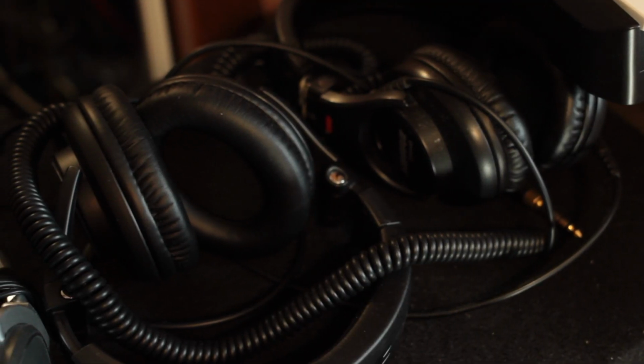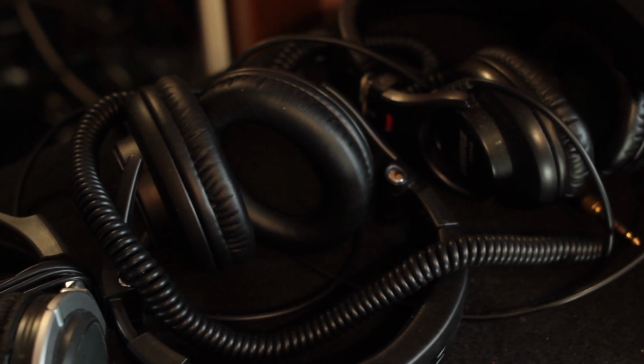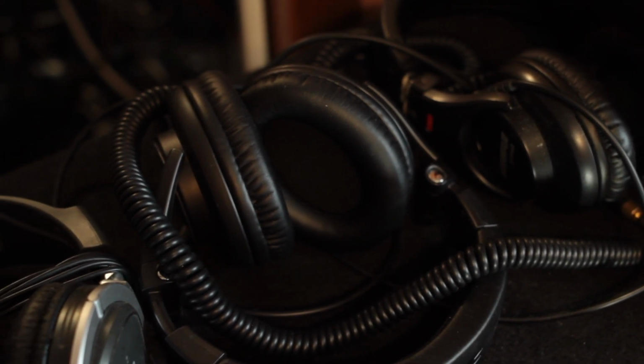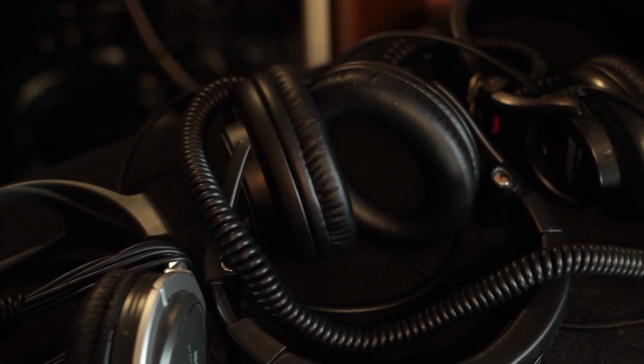For my setup, I don't actually have any monitor speakers, so I usually just use headphones. I had a pair of Shure SRH 440 headphones, but the headband kept breaking on those. I also have a set of Shure SRH 840s that are only used when I need them for careful listening or recording.